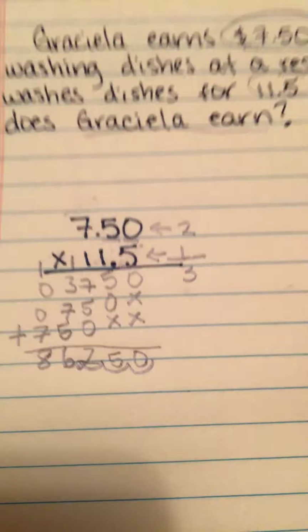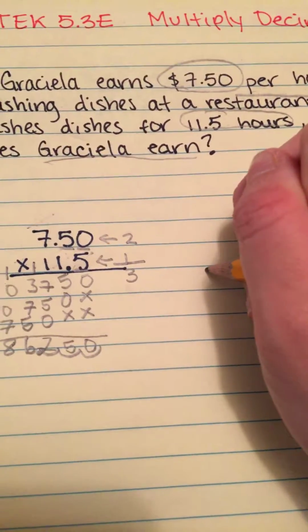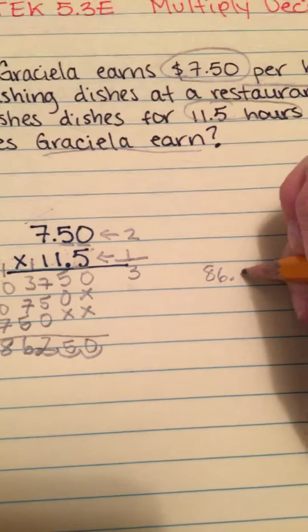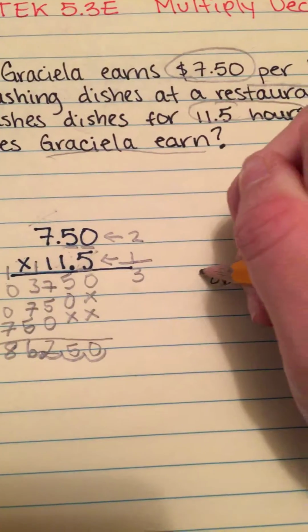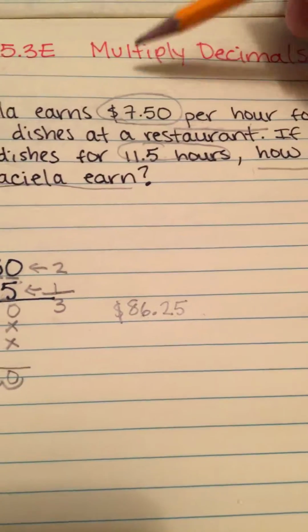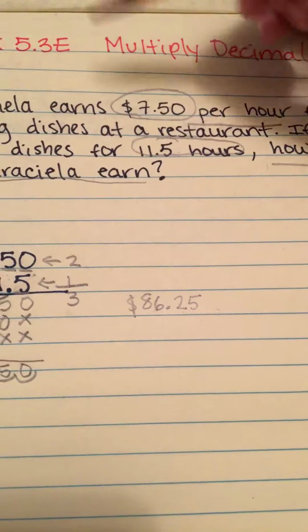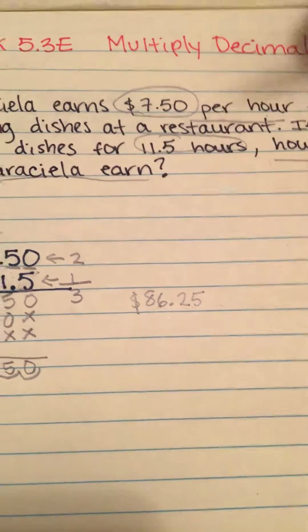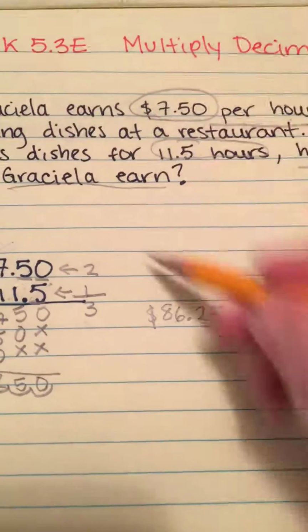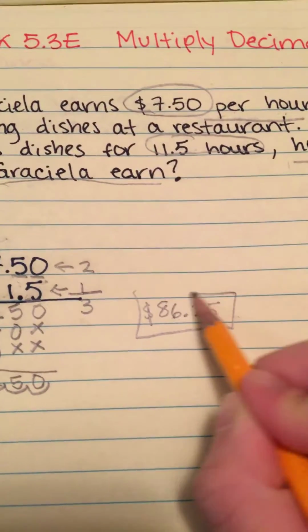So Graciela earned $86.25. Okay, if she earned $7.50 and she worked for 11.5 hours washing dishes, she earns $86.25.